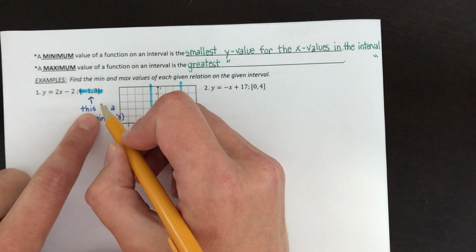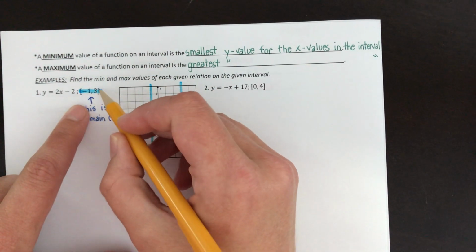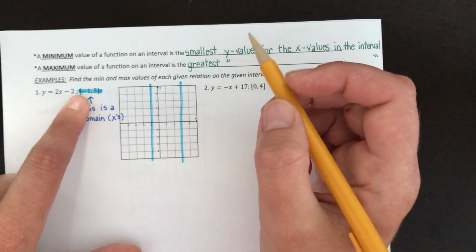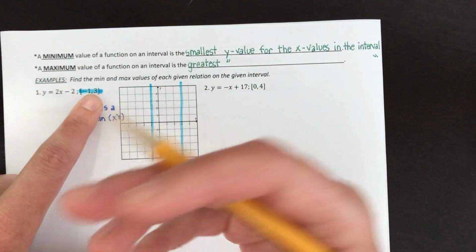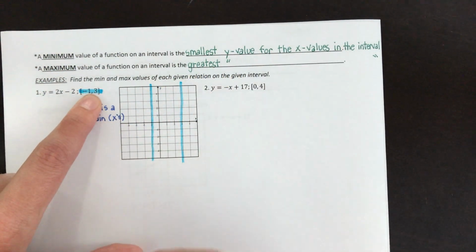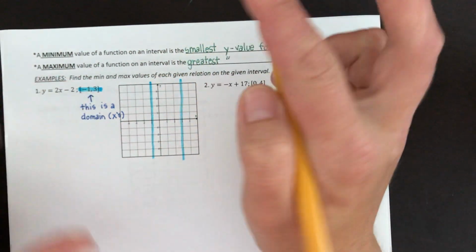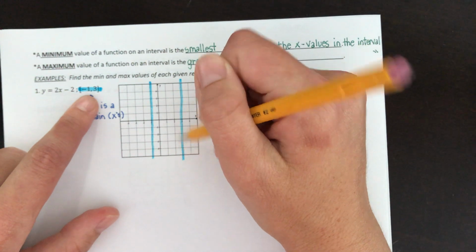This is a domain, okay? So this is a domain, these are x's. And also what I want you to notice is these are brackets, not parentheses. That means that the value of -1 is included in the interval, and the value of 3 is included in the interval. So you'll notice that I already made a domain, quote unquote, of -1 to 3, right?